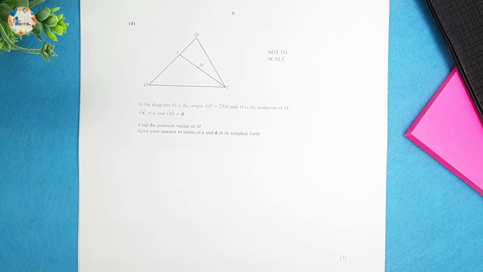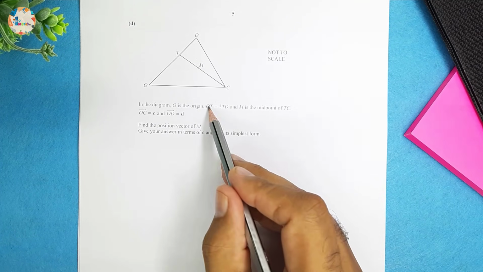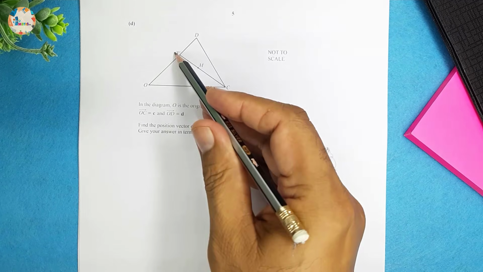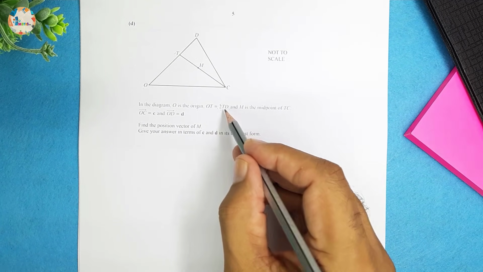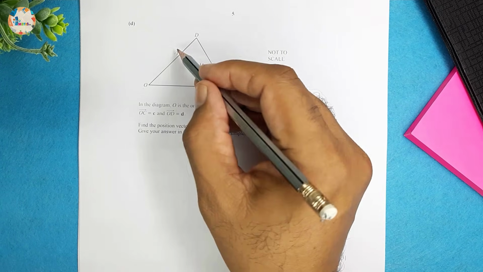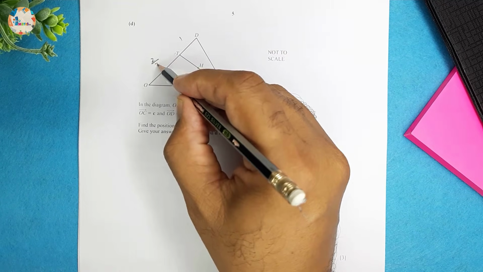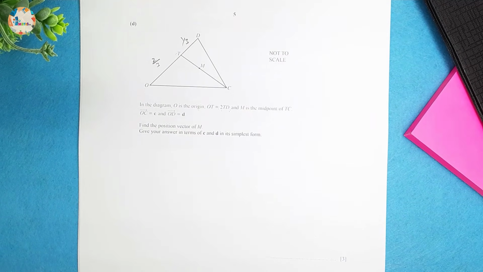Now part D is over here, and in the diagram O is the origin, OT is equal to 2TD. So this is basically 2 times, and this is 1, so you can say this is 2 by 3, this is 1 by 3.